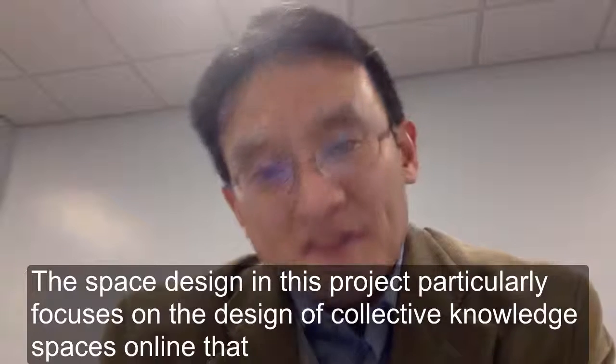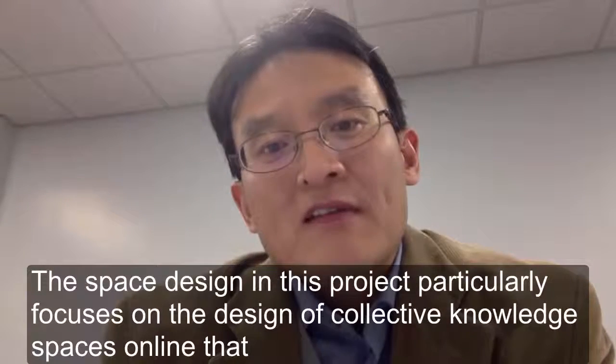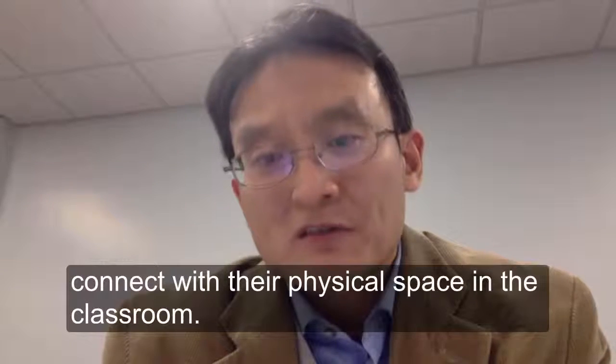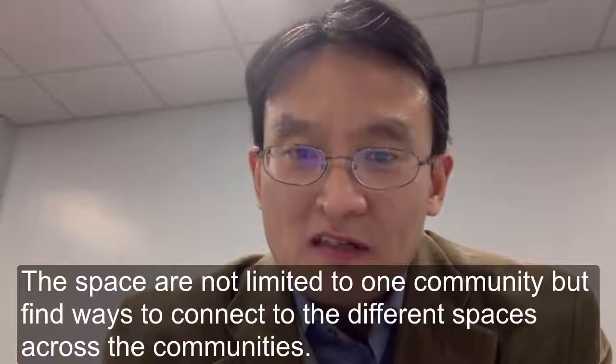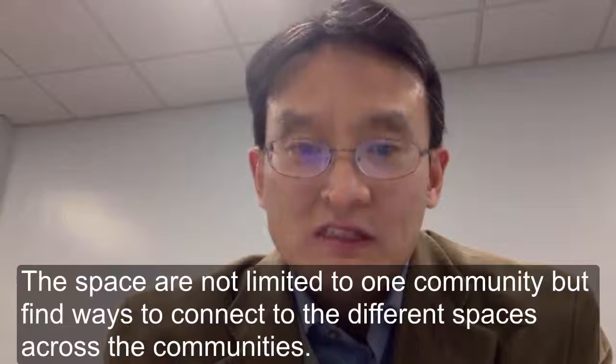So the space design in this project particularly focuses on the design of collective knowledge spaces online that connect with their physical space in the classroom. And the spaces are not limited to one community, but find ways to connect the different spaces across the communities.